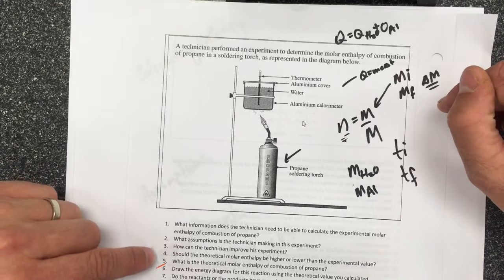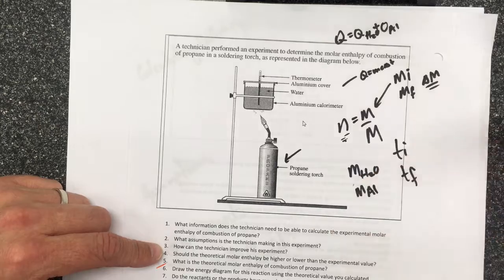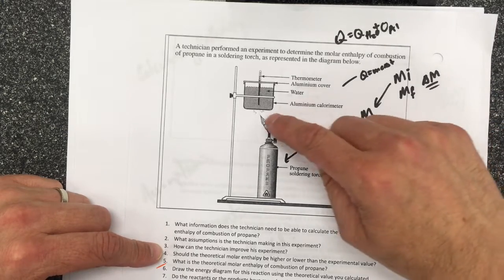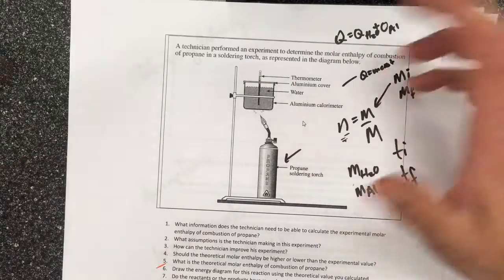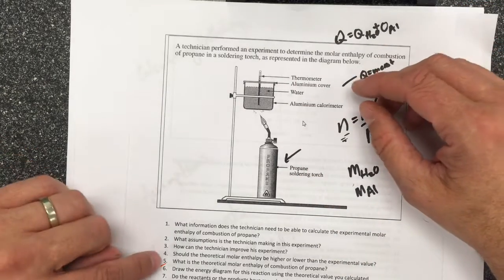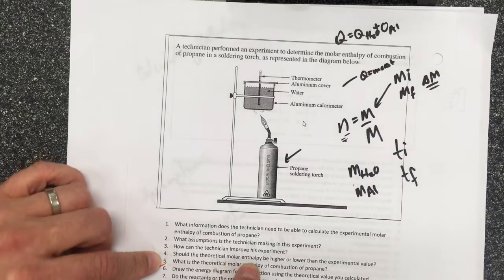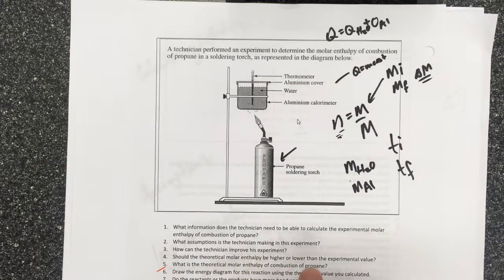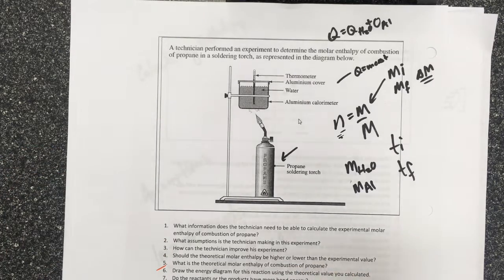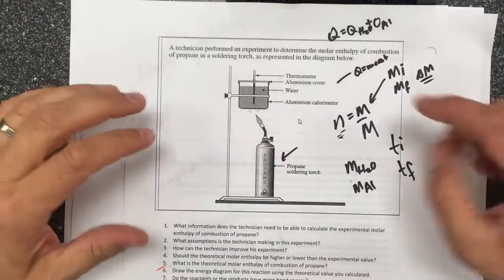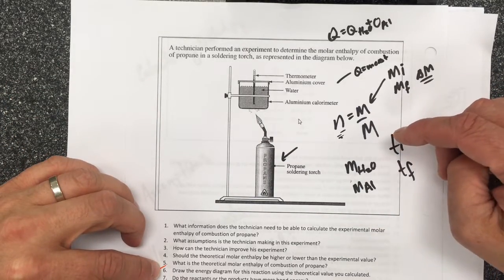Should the theoretical molar enthalpy be higher or lower than the experimental value? Well, this goes back to the assumption. We're assuming all the heat is transferred. It will not be. With this kind of setup, there's going to be a bunch of heat lost to the environment. So I would guess, or it definitely should be, that the theoretical molar enthalpy should be a higher value than the experimental value, because the experimental value is not going to fully take into account the heat lost to the environment.